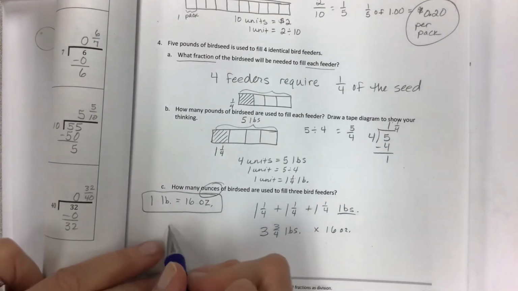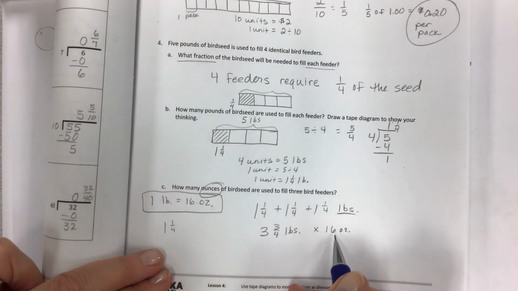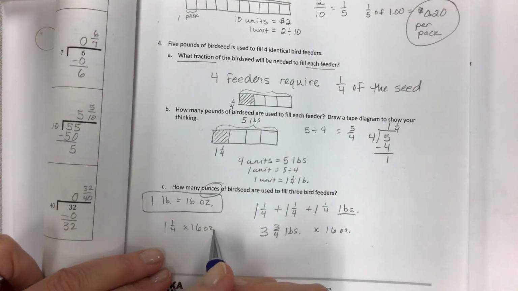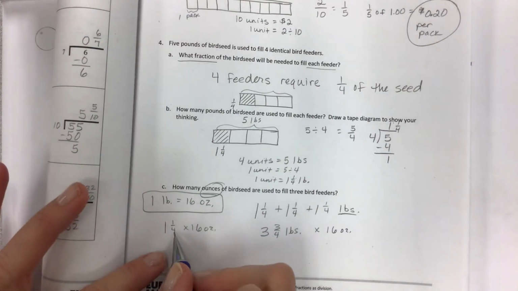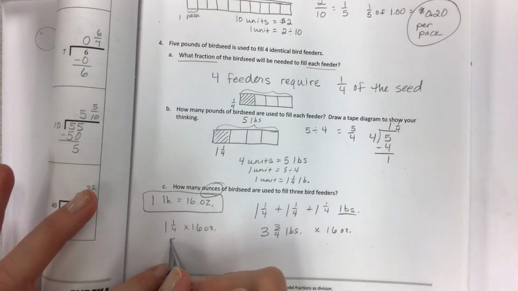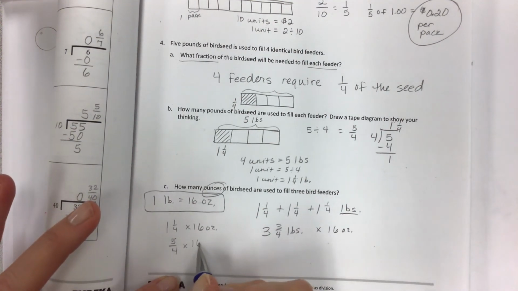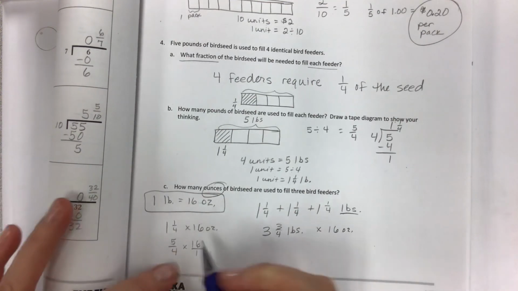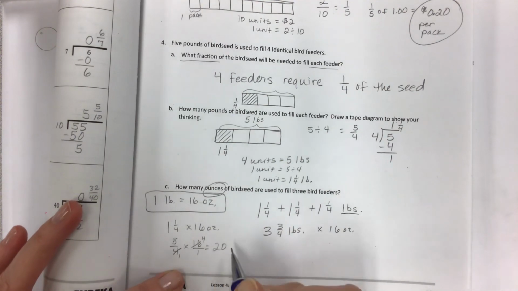If you want to, because some kids will say, oh, I don't want to add up all this stuff and have so much to multiply by 16. So you could take your 1 1/4 and multiply it by 16 ounces and find out the ounces per pound. So 4 times 1 is 4 plus 1 is 5. And this is a little preview into multiplying. 16 is 16 over 1. And then Crazy Town, I'm going to cross cancel, which you guys are like, what are you talking about?